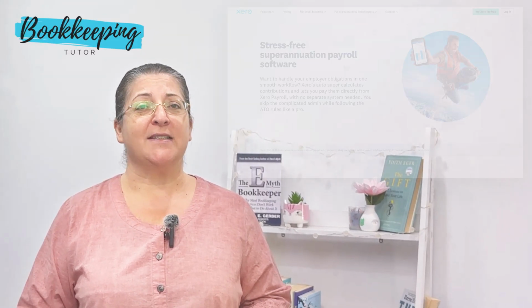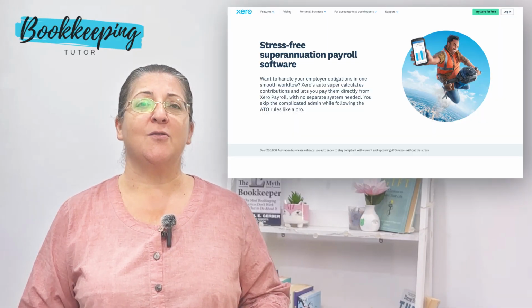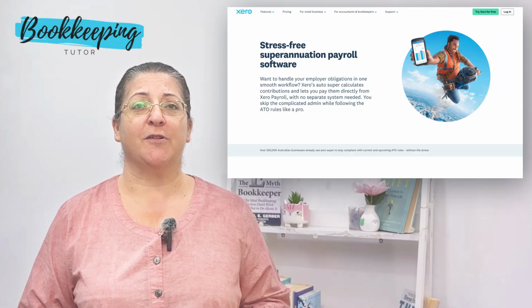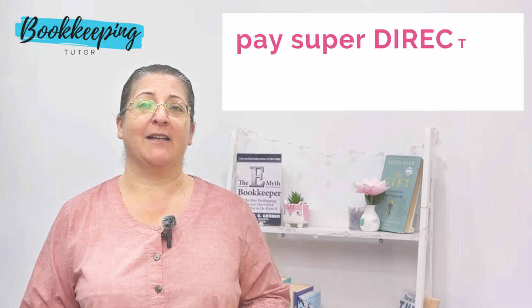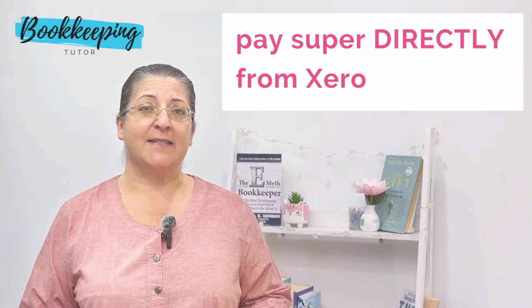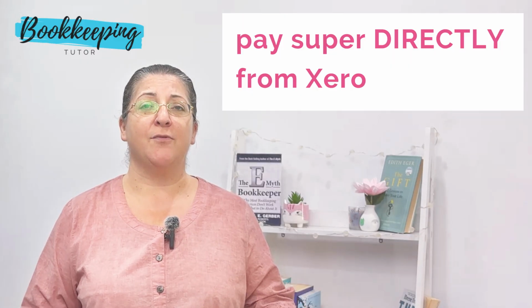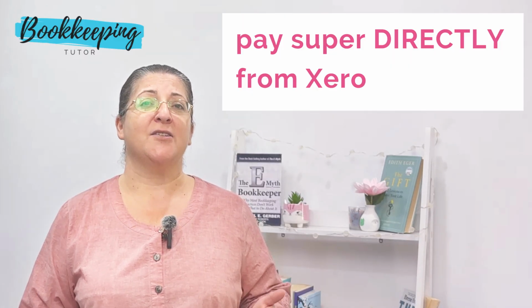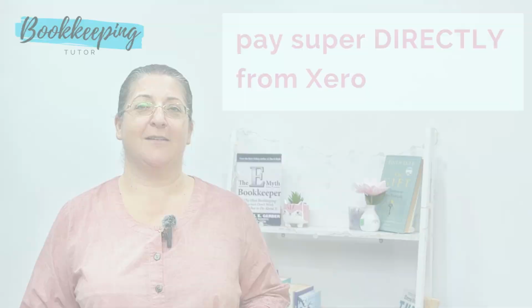The good news is that Xero offers automatic superannuation payments, which allows you to process and pay super in one place with a lot less friction. You heard that right. You can pay super directly from Xero with just a couple of clicks. What makes this interesting is that while you can't pay wages from Xero when you run a pay run, you can actually pay super through the system. So that's a real efficiency win.